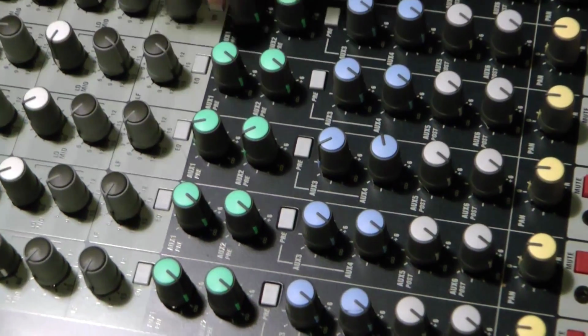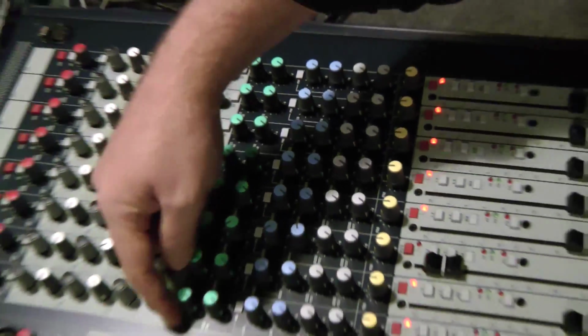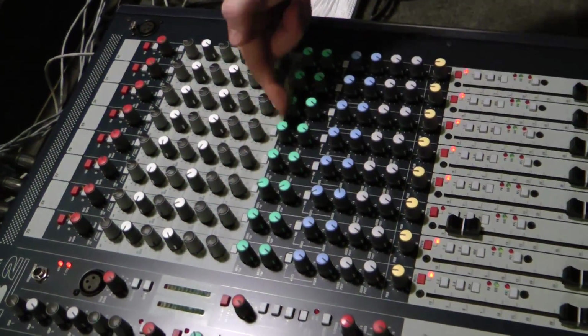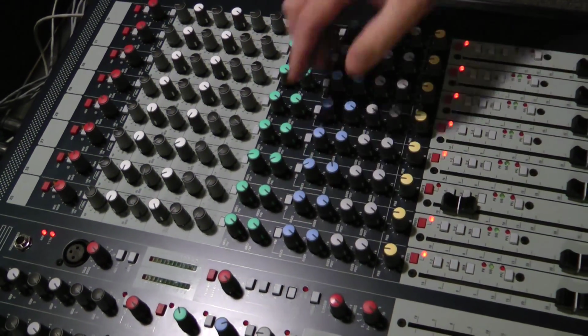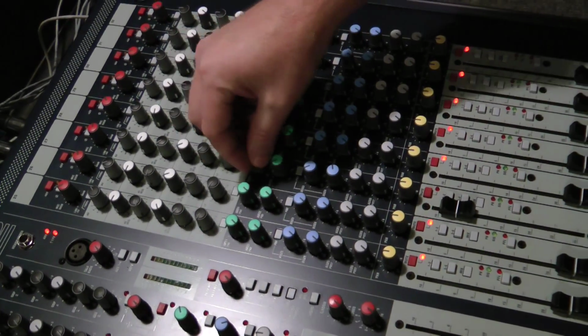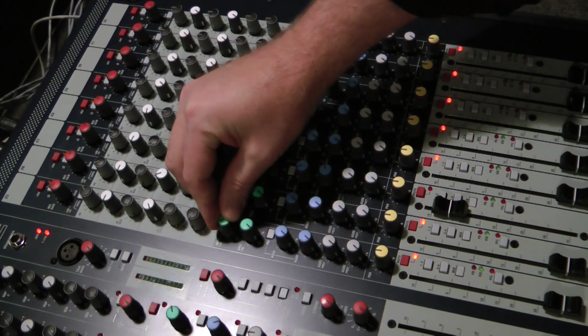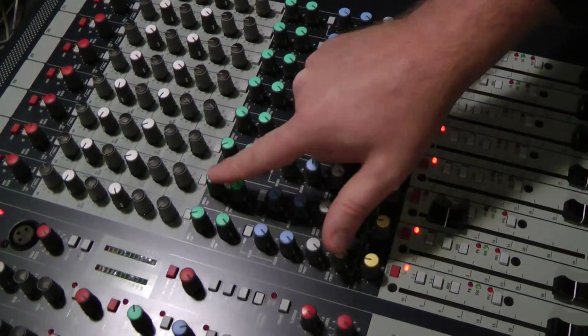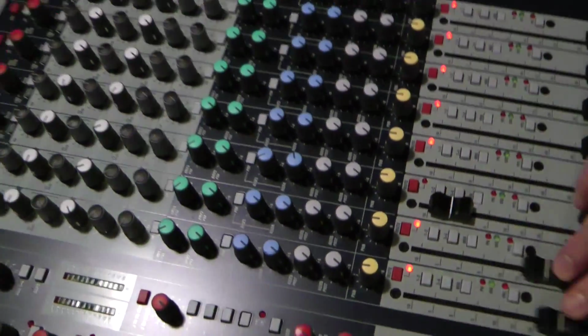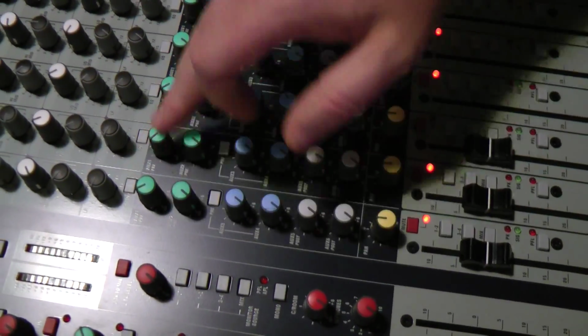All of these individual channels contain an aux1. So this is aux1 for every channel. This is aux2 for every channel, 3 and 4. As those elements are mixed together, let's say you've got several microphones that are all being sent to mix 1, okay? Right here. So all 3 of these channels are being sent to aux1.